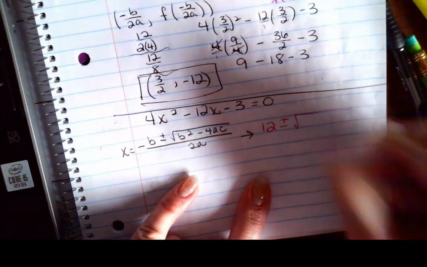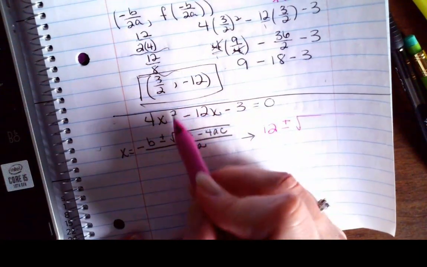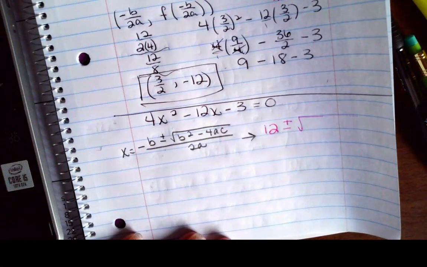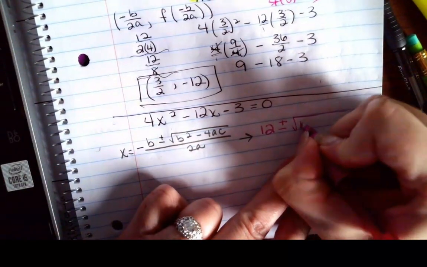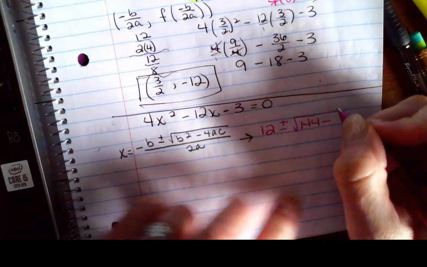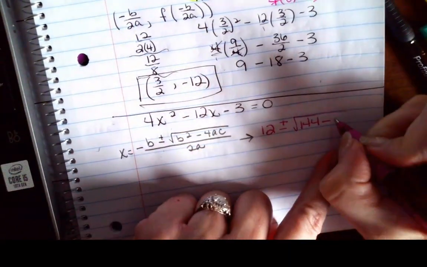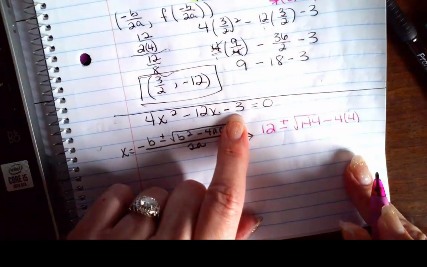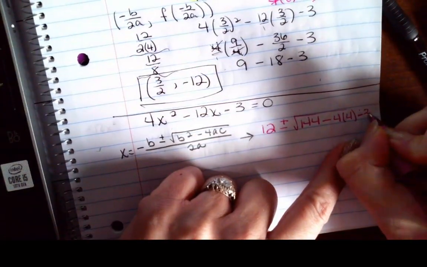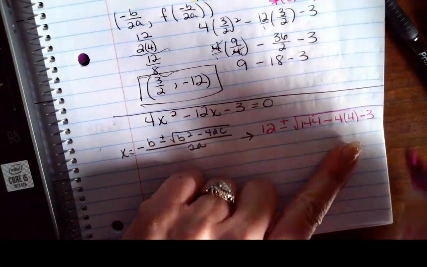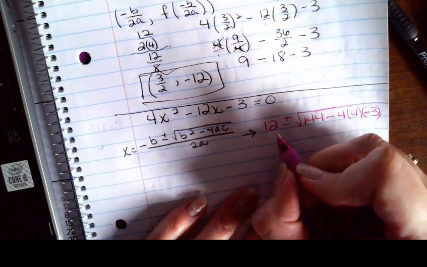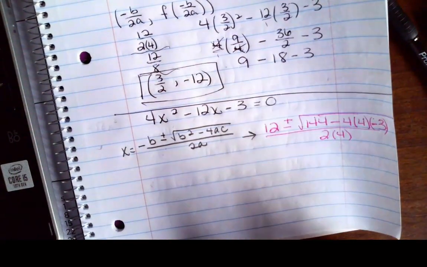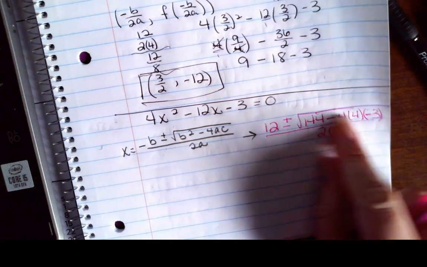Plus or minus b squared. So grab b, which is negative 12. And negative 12 times negative 12 is 144. So this gives me 144 minus 4 times a times c, which is negative 3, sorry. All over 2 times a. So I'm just going to do all this stuff underneath the radical.